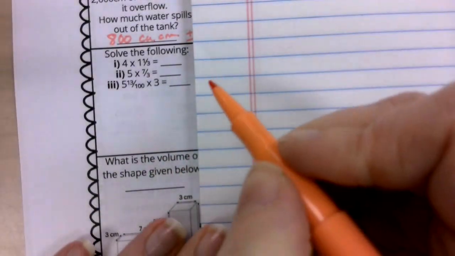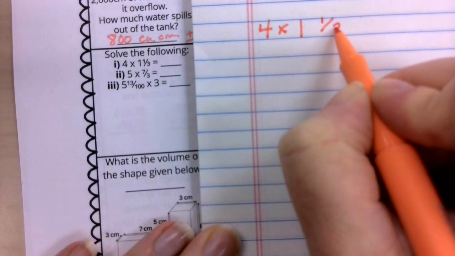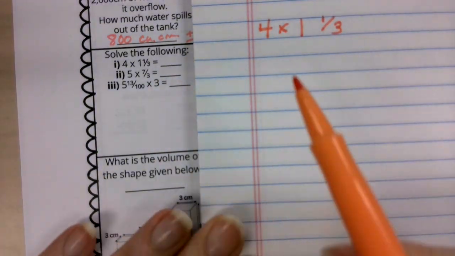Okay? Let's go down and let's take a look at this next one. And I'm going to use a little steno pad to make sure that I can show you how you really can use the distributive property here to multiply this.